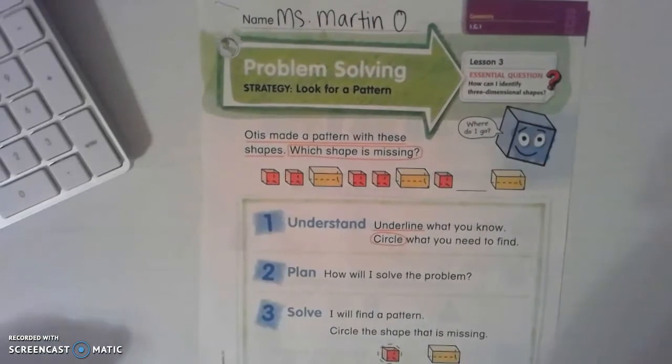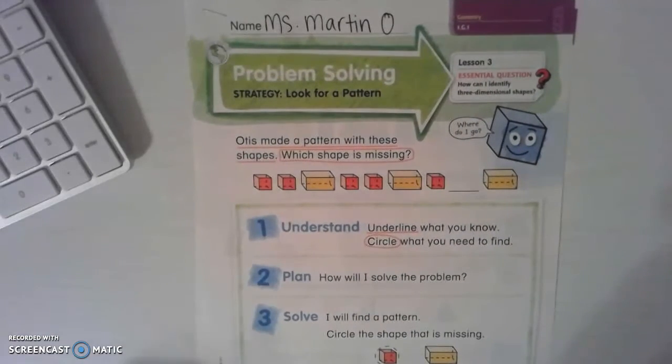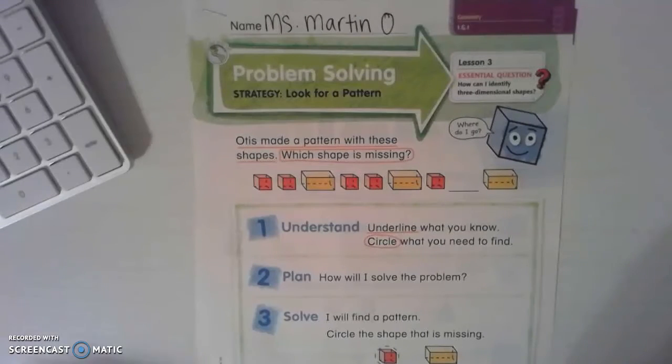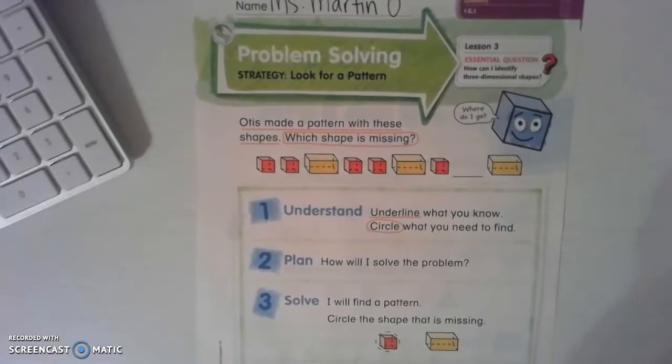Okay. So today we're learning about problem solving and looking at patterns, and we've done this a lot, so we need to underline what we know and circle what we need to know. So underline what we already know and then circle what we need to know or what we need to find. So we've been talking about 3D shapes, and today we're just talking about looking at different patterns.